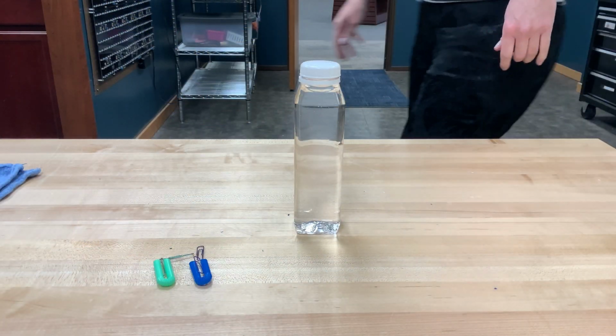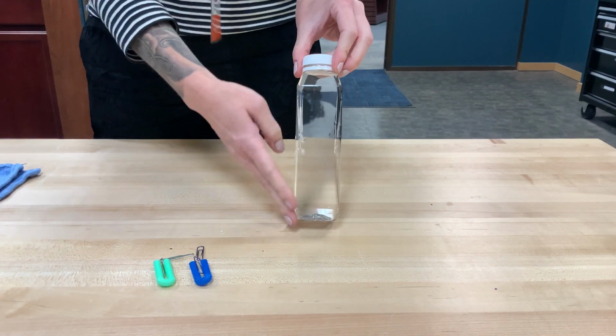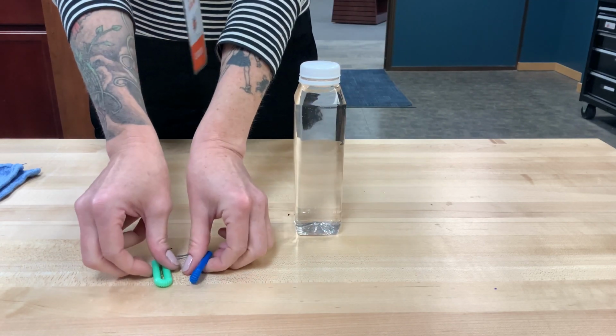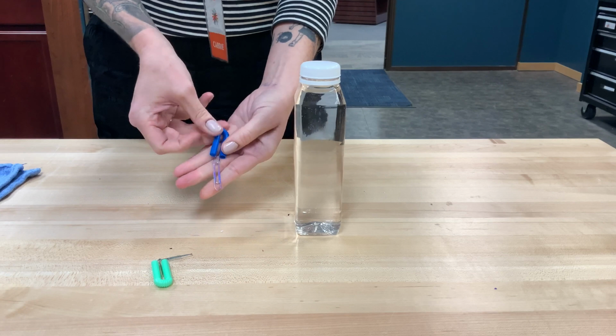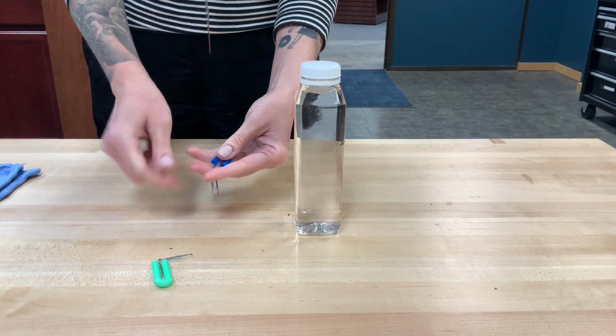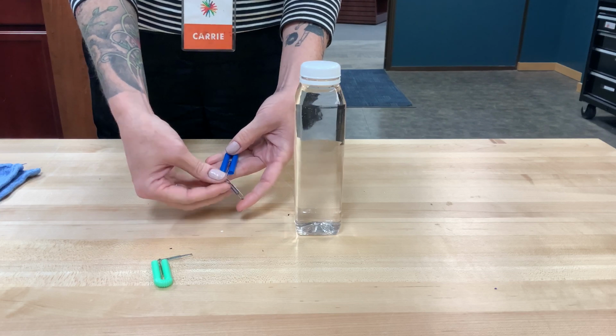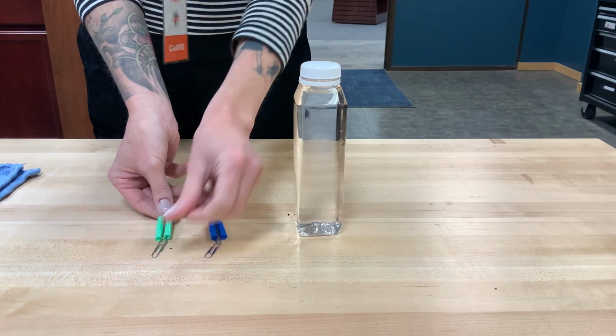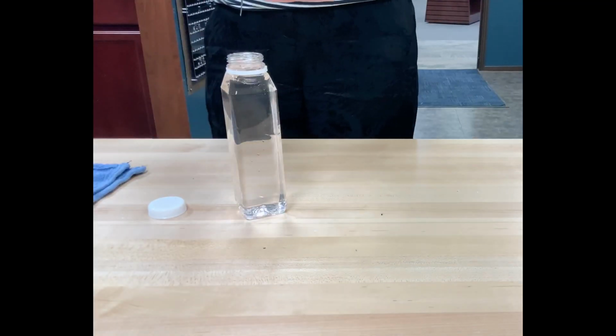So we are going to start out with a plastic container of water, and we have filled it all the way up to the very top. And we have made some little Cartesian divers, we're going to call them, out of a straw, the twisty part, so it's all hollow on the inside. And then we've got some little paper clips hanging from it. We got two of those guys.